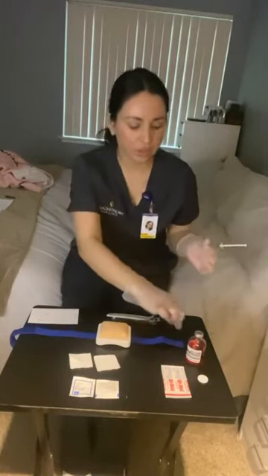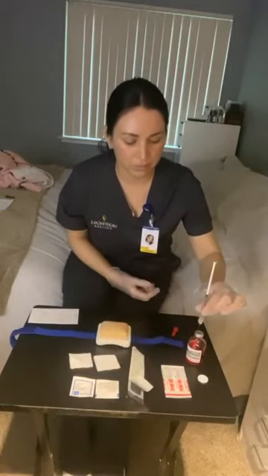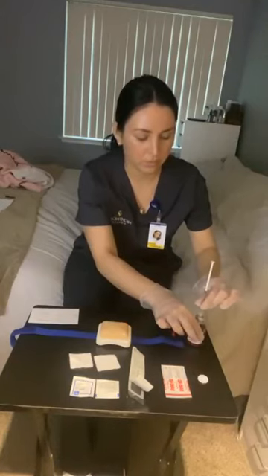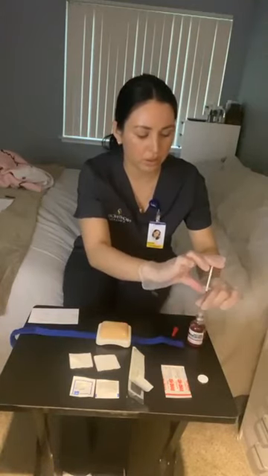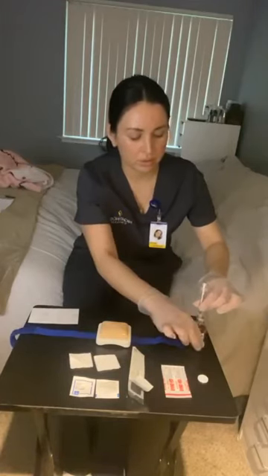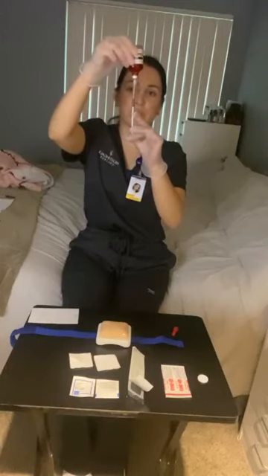I'm going to insert it into the vial, and I'm going to inject the air into the vial. I'm going to hold the vial upside down and allow for the medication to fill the syringe to the prescribed dose of 1 milliliter.